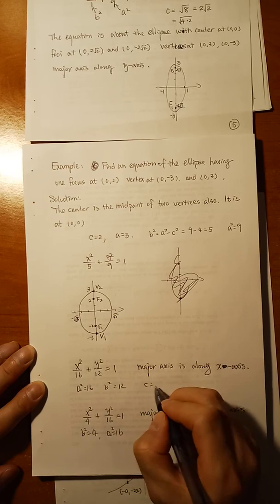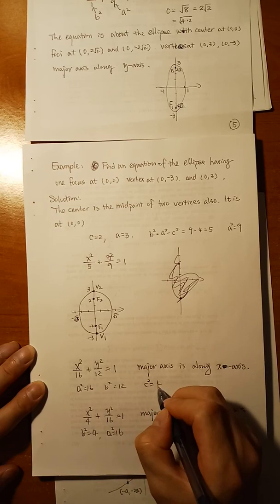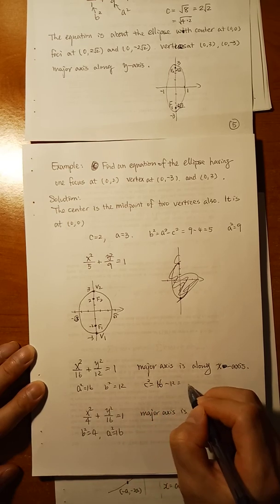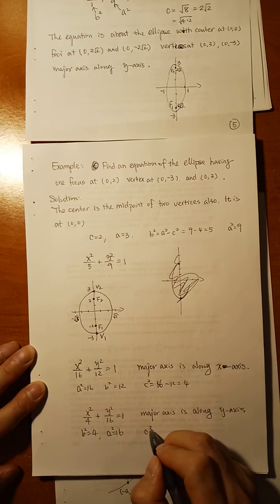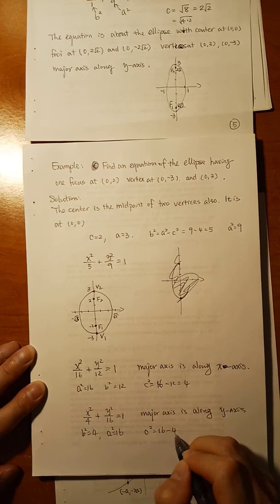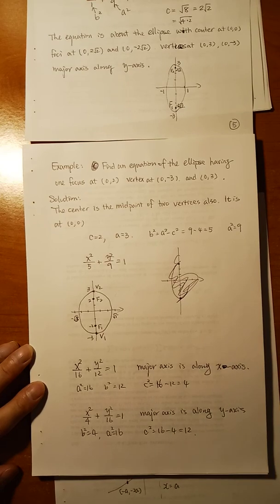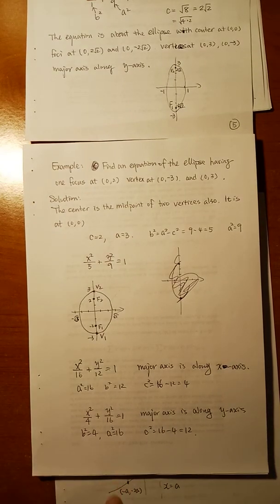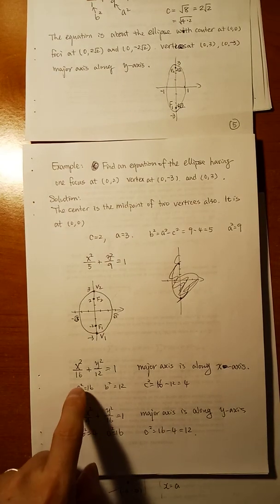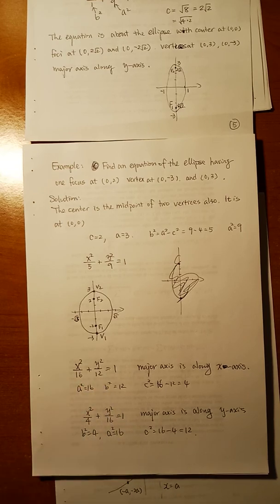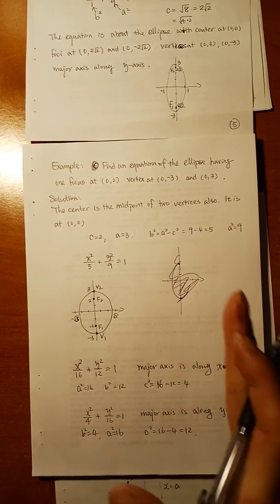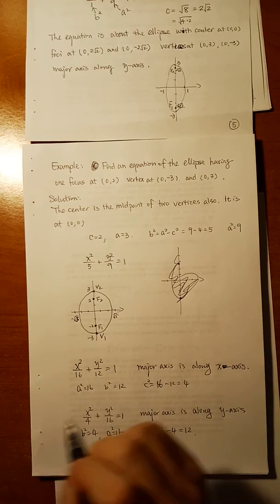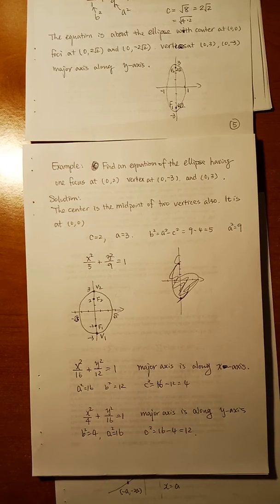So here c squared is 16 minus 12, which is 4. Here c squared is 16 minus 4, which is 12. Okay, so directly from the comparison of the denominators, you can know the major axis. When you have the major axis, you can place the two foci.